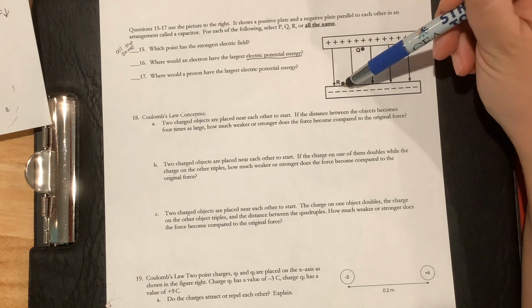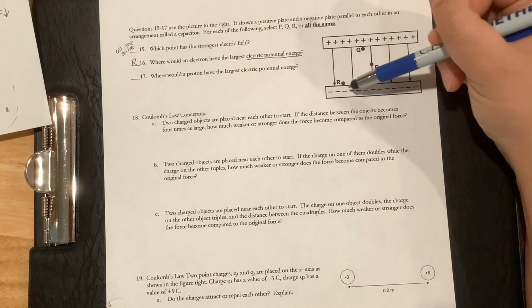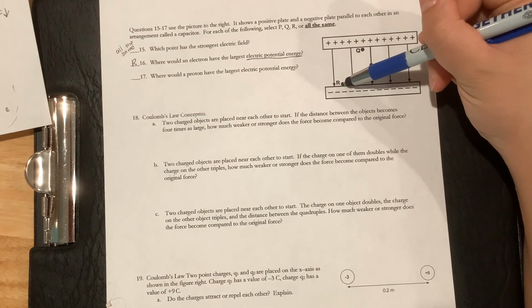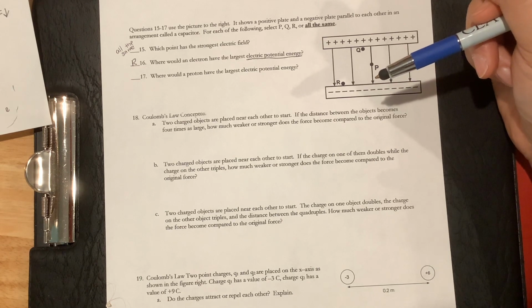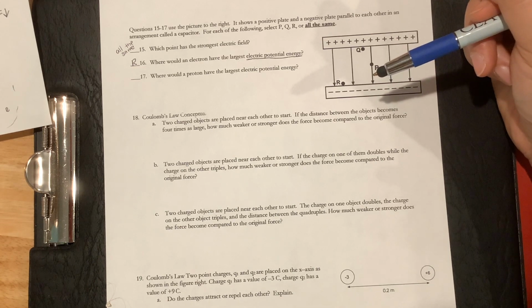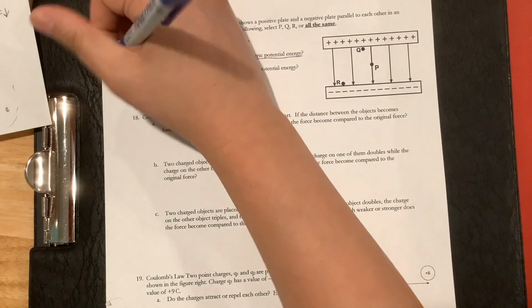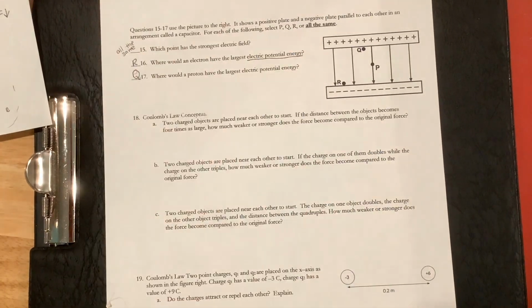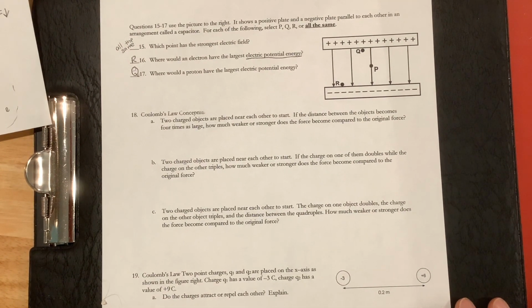It least wants to be at R. They're like, okay, the electron would most repel from part R, so point R is where the electric potential energy would be greatest. Same with the proton. Where would the proton most want to repel? Q. The proton does not want to be there. So Q is our answer for number 17.